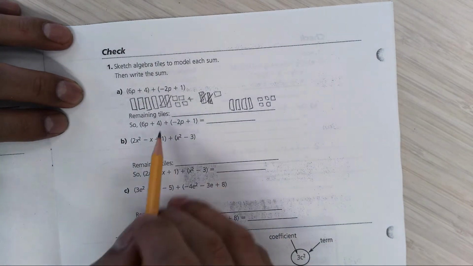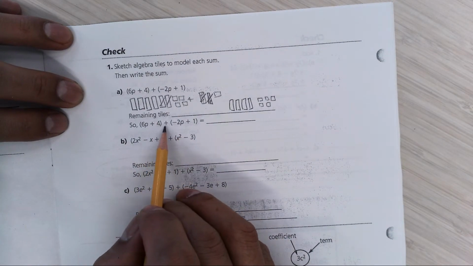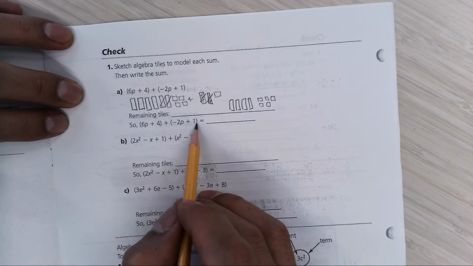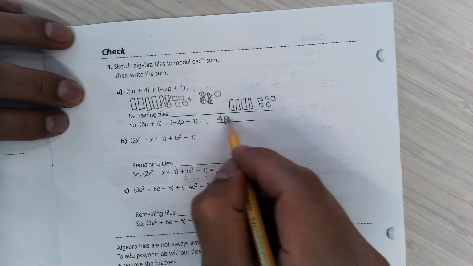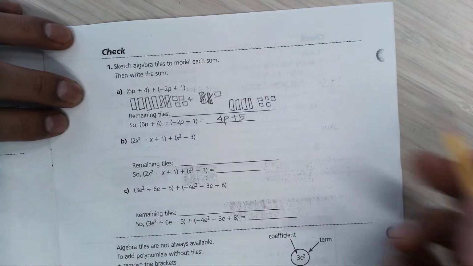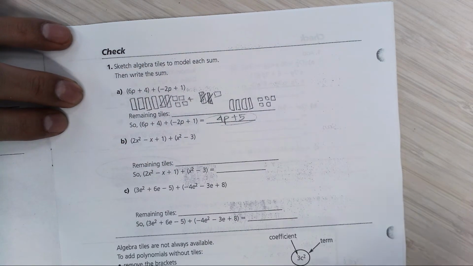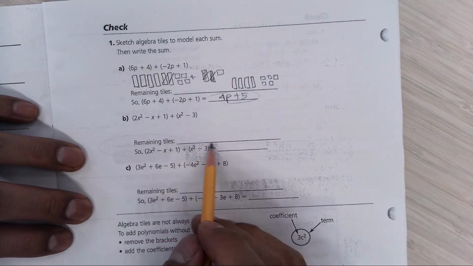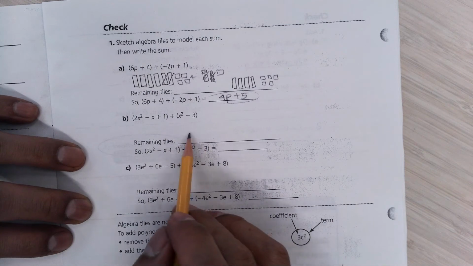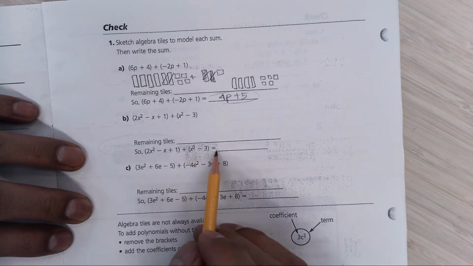And so what does 6p plus 4 plus negative 2p plus 1 equal? Well, it equals 4p plus 5. That's what you're doing there. Draw the tiles for these, cancel out any zero pairs, draw the remaining tiles, and then give me the answer to the polynomial.